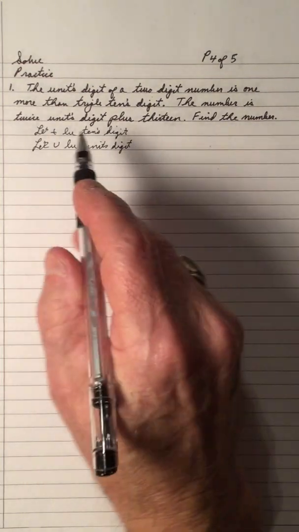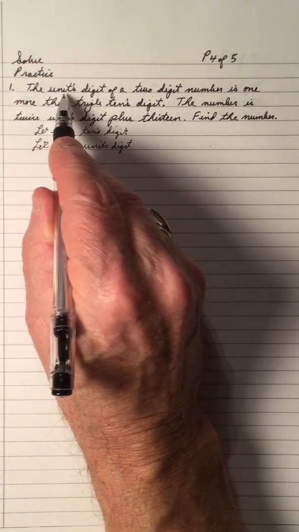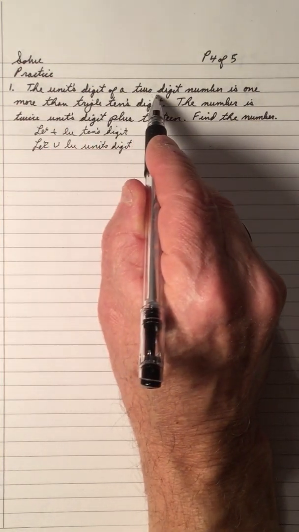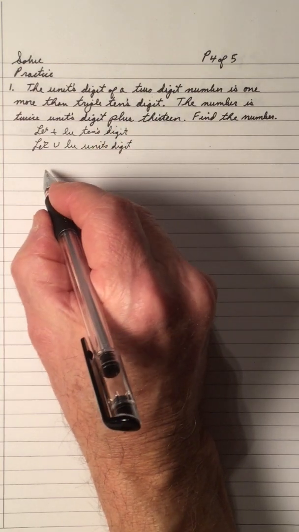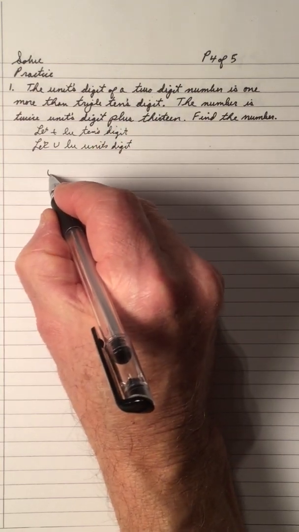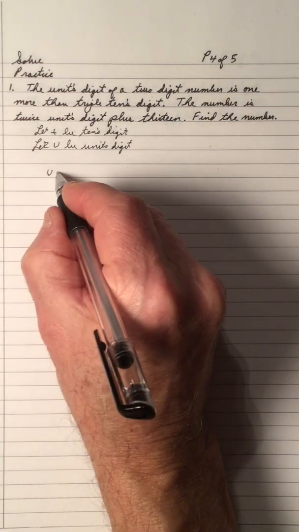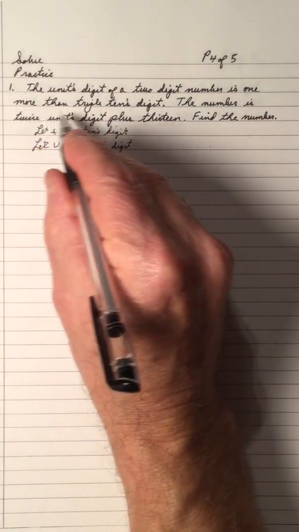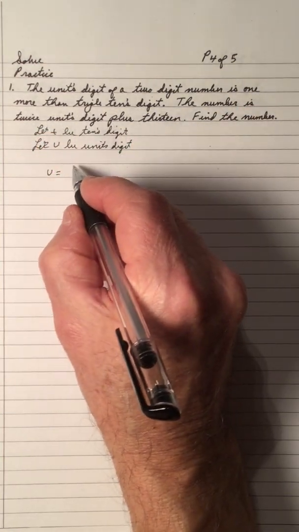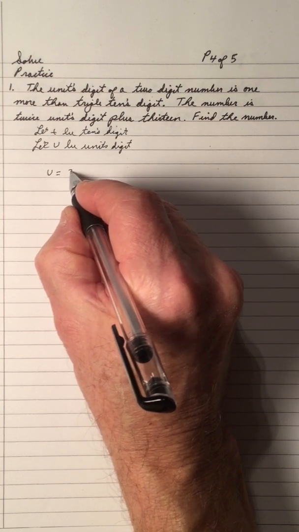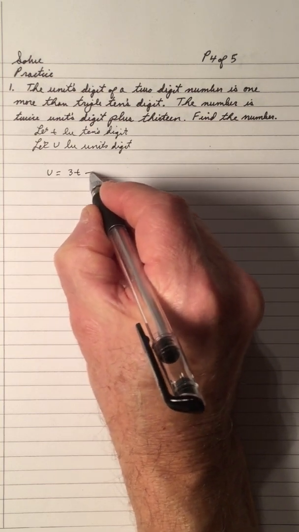And we need the number, so let's see. The units digit of the two-digit number, the units digit. So the units digit is u, is one more than triple the tens. So one more than means add on, so triple the tens digit, add on 1.